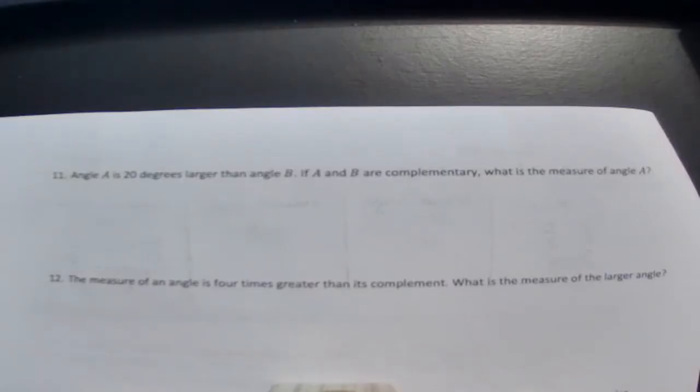The next problem I'm going over with you is page 10, number 11. I'll do some magic again.